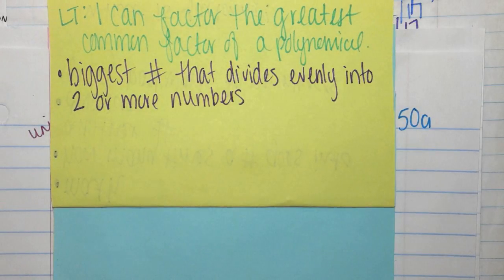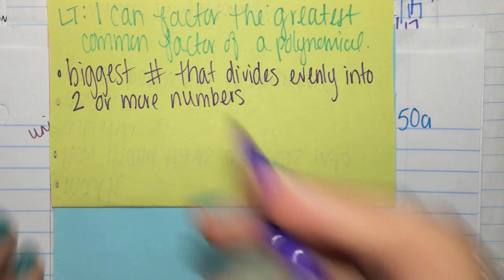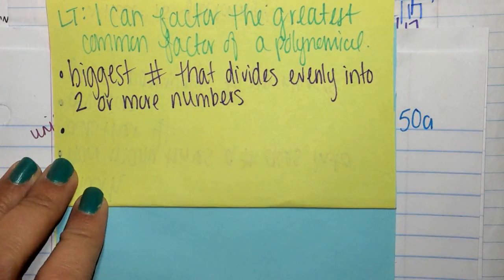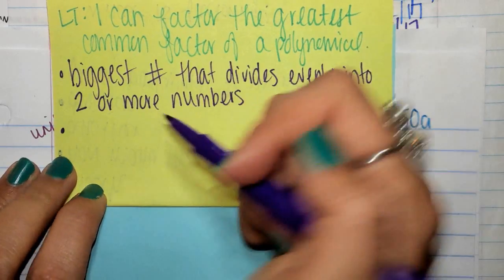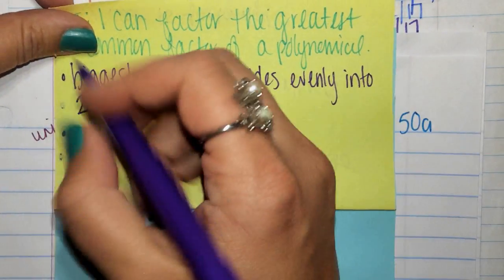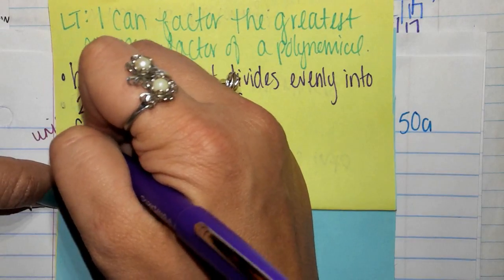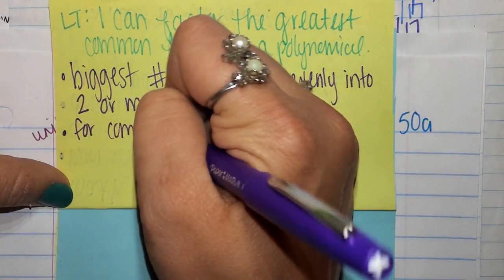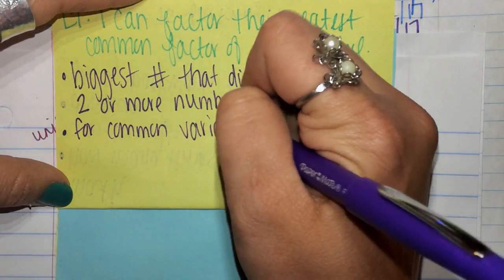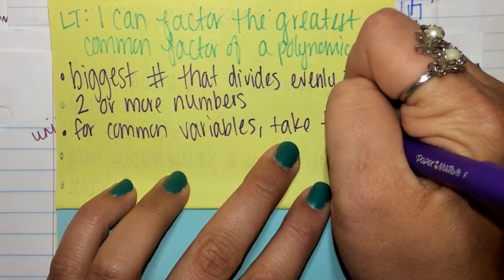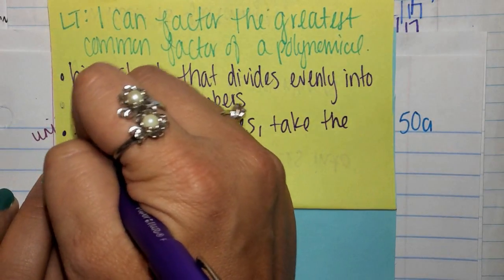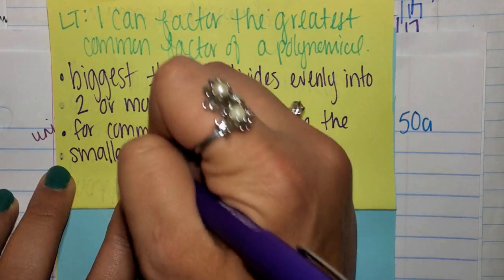But what if they have variables in common? What do you have to look at on the variables? What about the exponent? Yeah, same or not. Smallest exponent, take a point. If you've answered something so far, you get a point, just to let you know. Alright. For common variables, which means they have to be alike, take the smallest exponent.